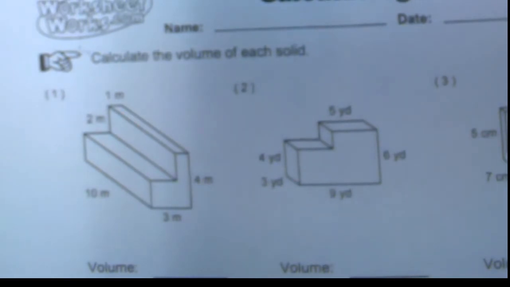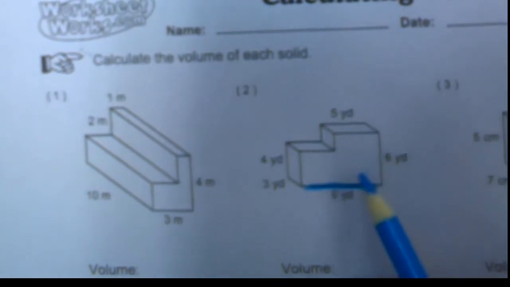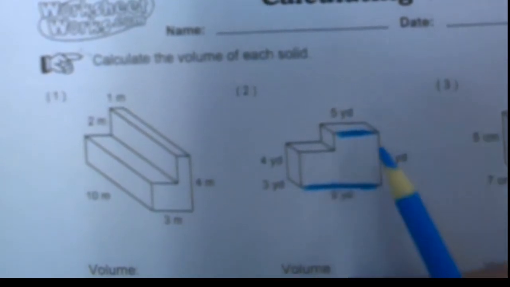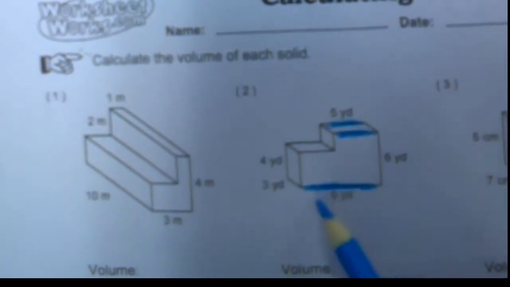So pause the video so you can find the length. And remember, it's usually the horizontal line. Okay, welcome back. As you probably figured out, the length is here 9 yards. So I'm going to shade this in. I'm going to go over it with my light blue here. So if this is 9, this is also a length because it's parallel to this line, which is also parallel to this line. As you can see, this whole thing down here is 9.